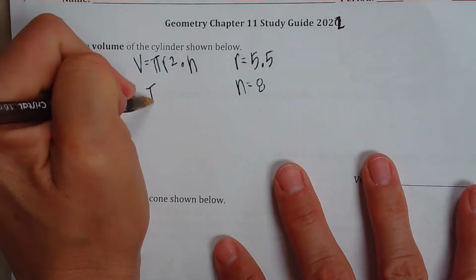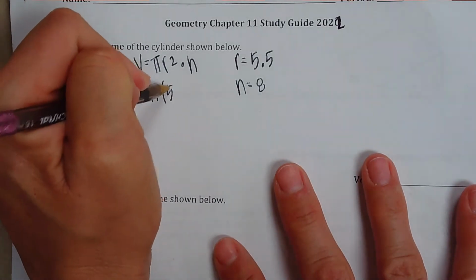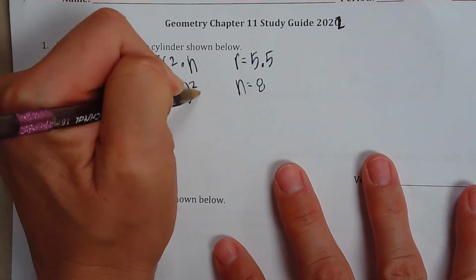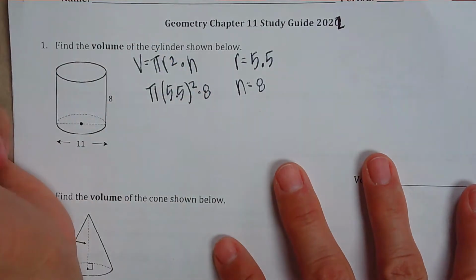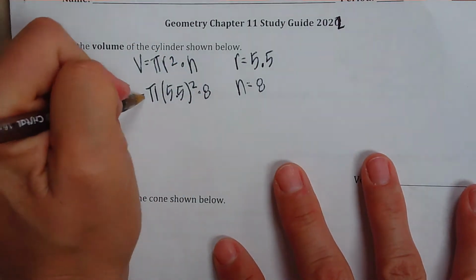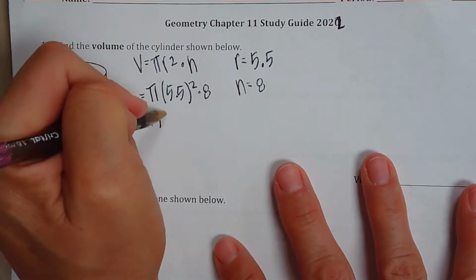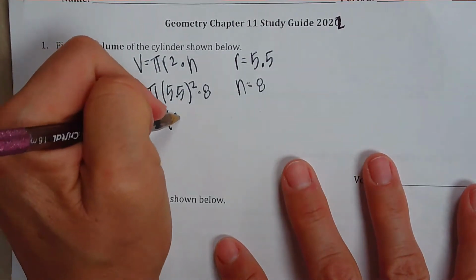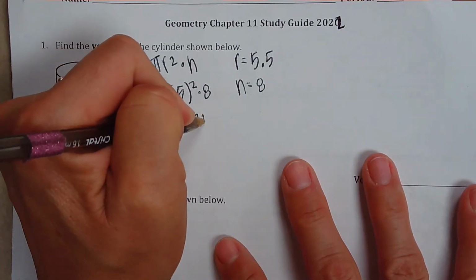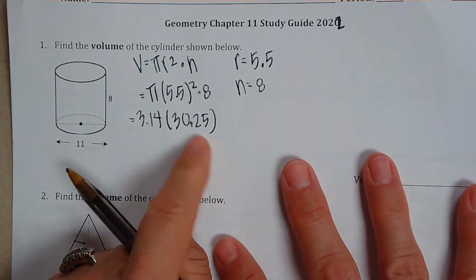So I'm going to do pi times 5.5 squared, then times my height, which is 8. I'm going to be using 3.14 for pi. I'm just writing because I've already done the work.